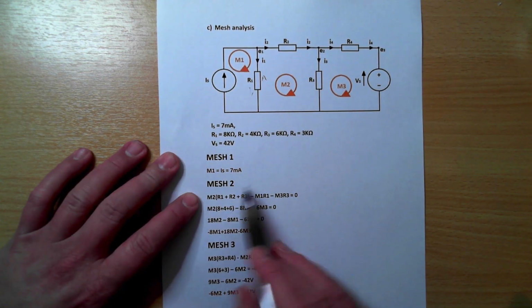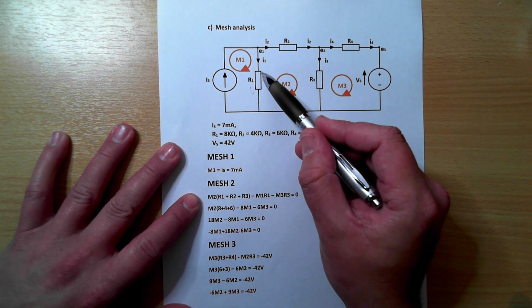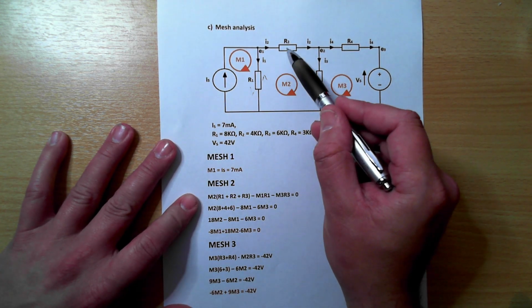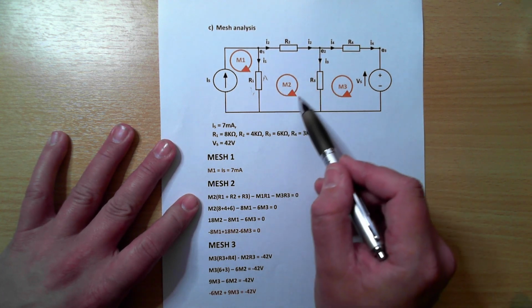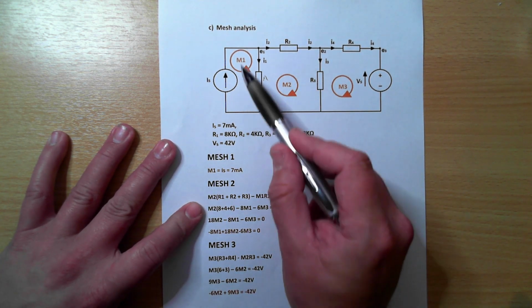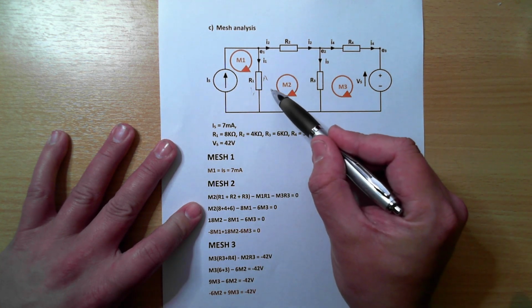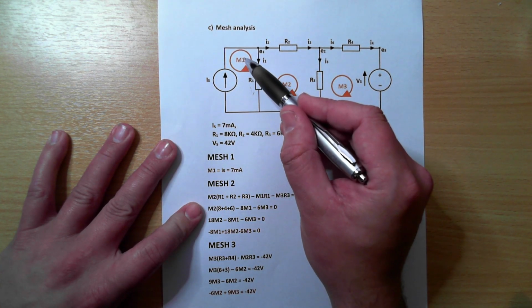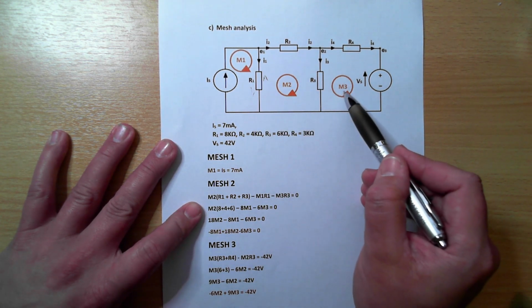Mesh 2, so mesh 2 is going to have M2 R1, M2 R2, and M2 R3 as it runs round, and that will be opposed by M1 R1. So as M2 R1 goes this way, M1 R1 will go this way. And it is also opposed by M3 R3.